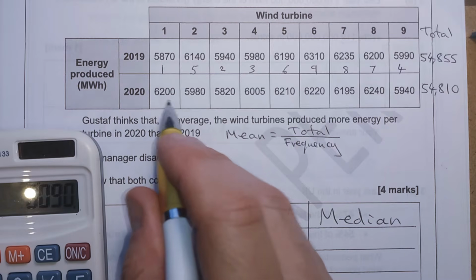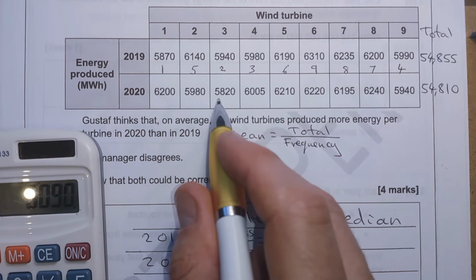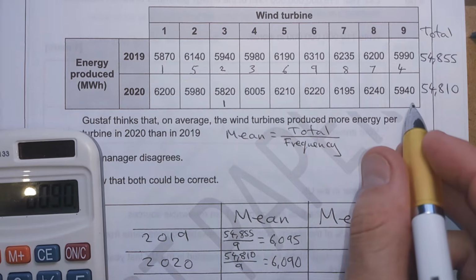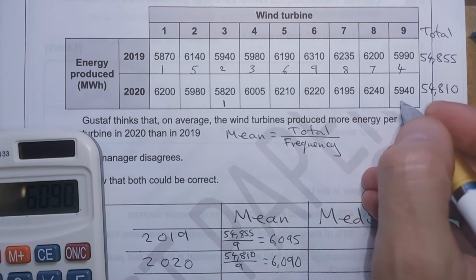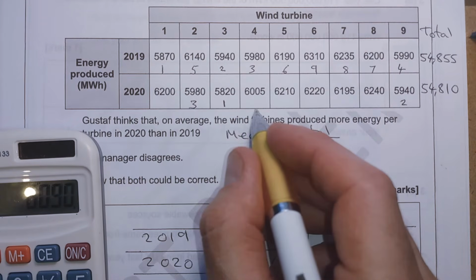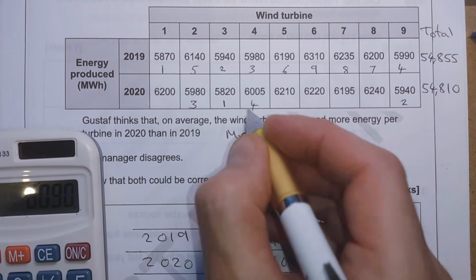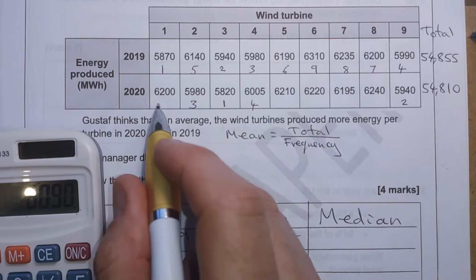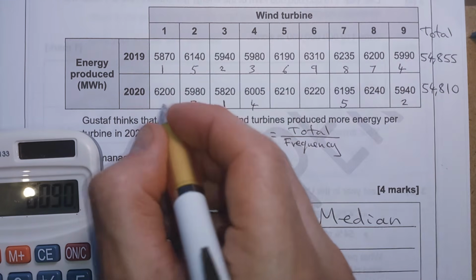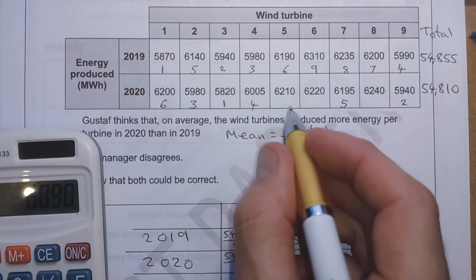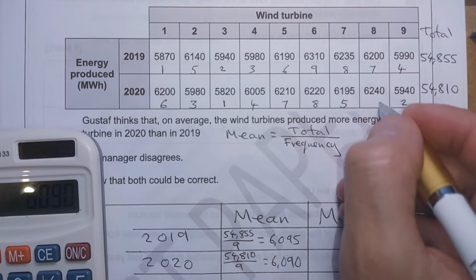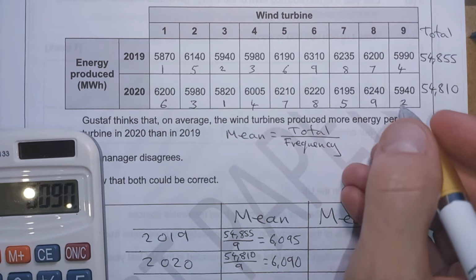So what's the smallest one here? 5980 or 5820? Yeah, 5820 is the smallest. Then 5940, then 5980, then we got 6005. 6200? No, we got 6195 smaller. Then 6200, then 6210, 6220, finally 6240.